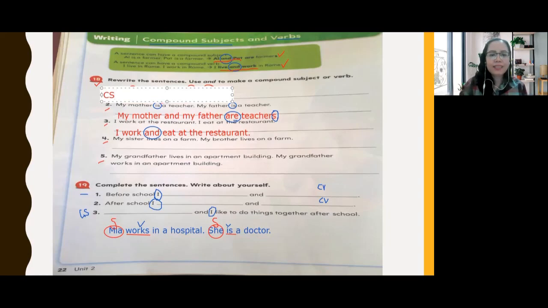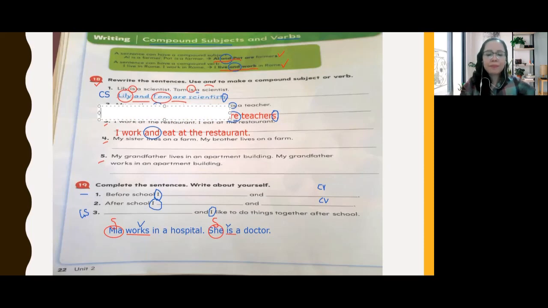So in this sentence, we need compound subject. Okay, good. How about number 2? It needs compound subject or compound verb? Yes, compound subject also. Number 3, compound subject or compound verb? Compound verb. Good, because there are 2 verbs that are compounded, ya. Ada 2 kata kerja digabungkan.